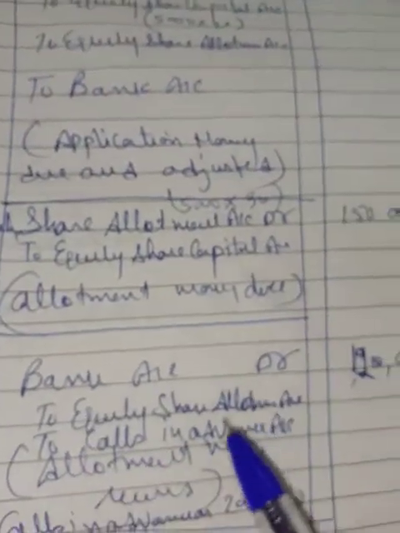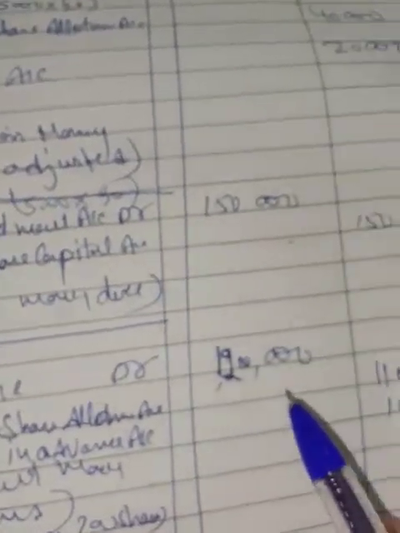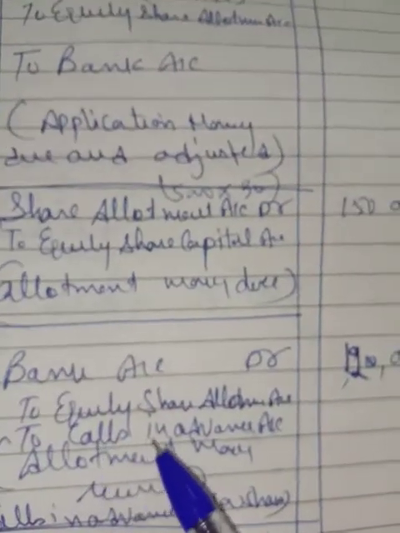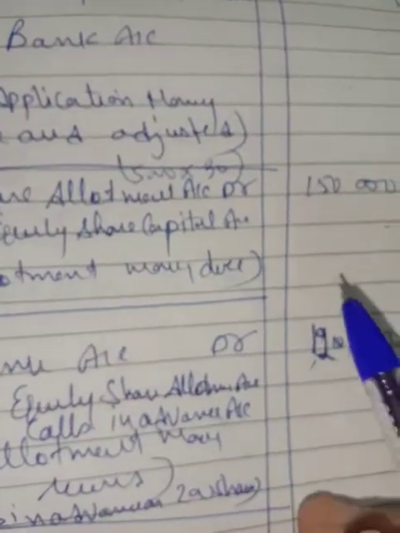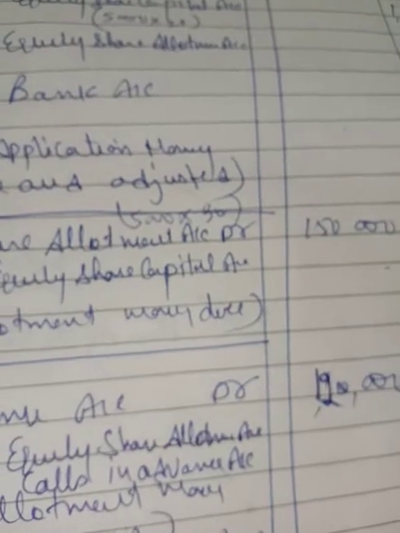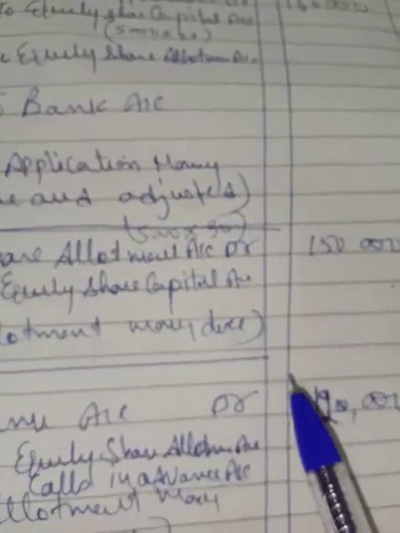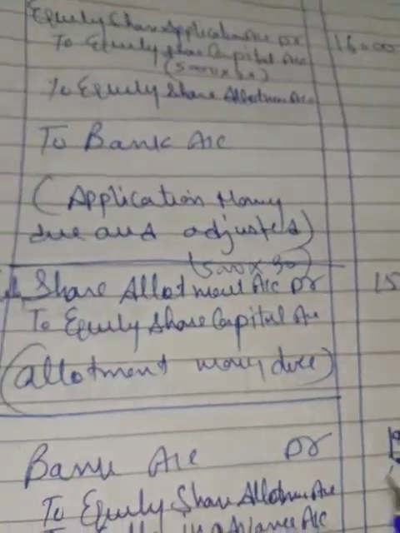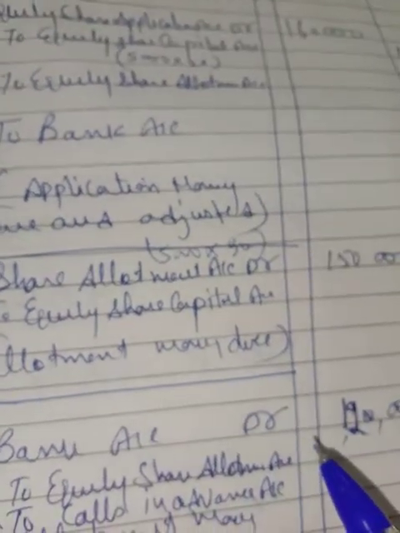Now bank account debit to equity share allotment account. So the amount you have received, that is 1,20,000, and out of that, calls in advance you have received, because that has been said in the question. What has been said in the question? In the question it has been said that Ganesh, holder of 200 shares, has paid the amount with allotment. So with the allotment, here I just calculated the calls in advance.